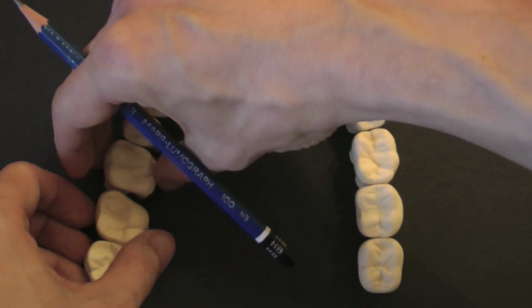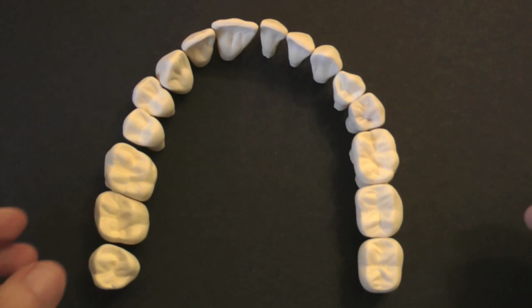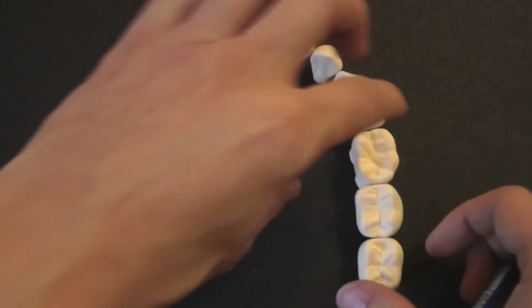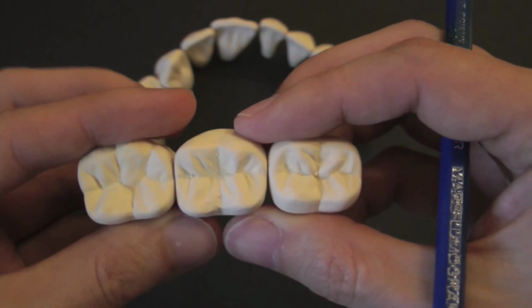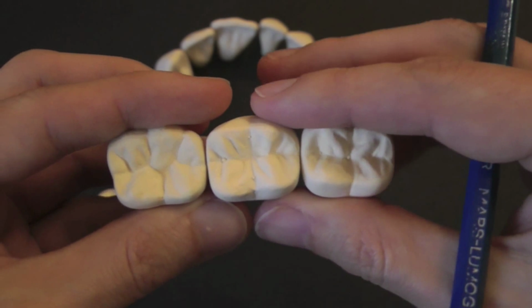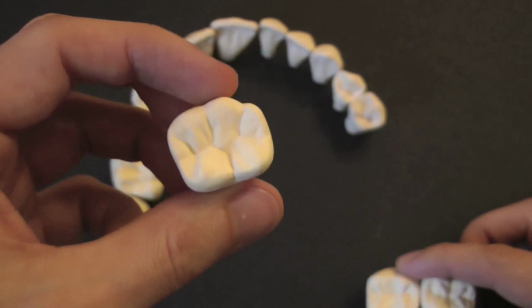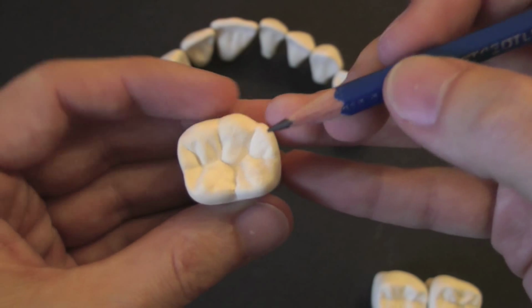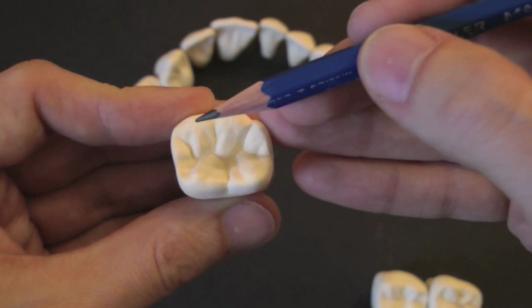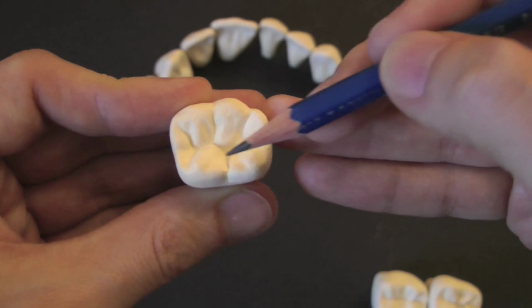So let's put those back in the arch and look at the lower molars, as distinguishing between those is even more difficult. Let's bring them up, and you can see on first glance they look quite similar, but we will notice straight away that the lower 6, apart from being the largest tooth in area in the mouth, also is the only one with 5 cusps. 1, 2, 3, 4, 5.